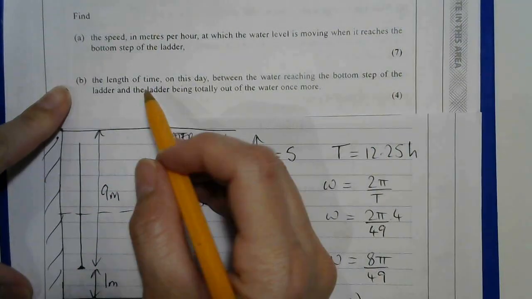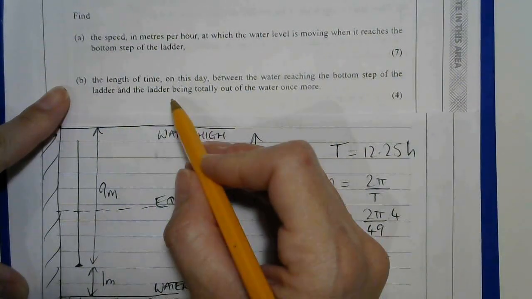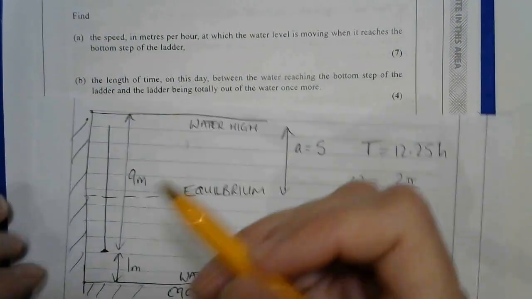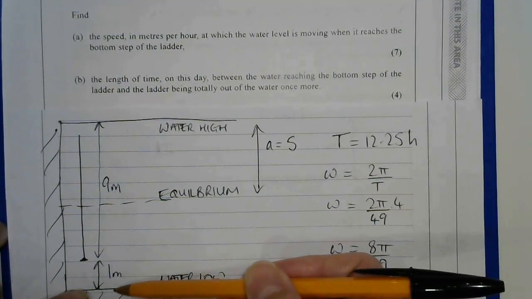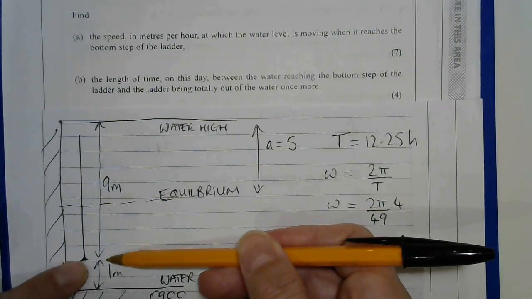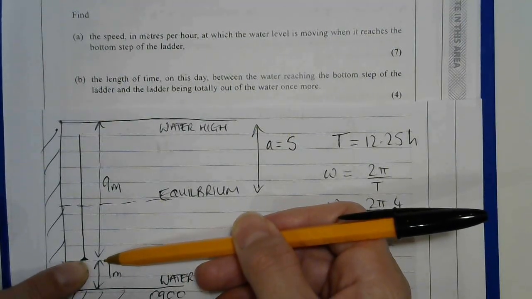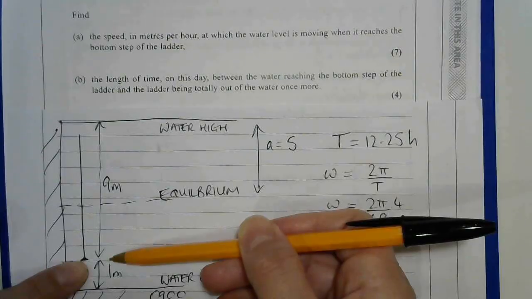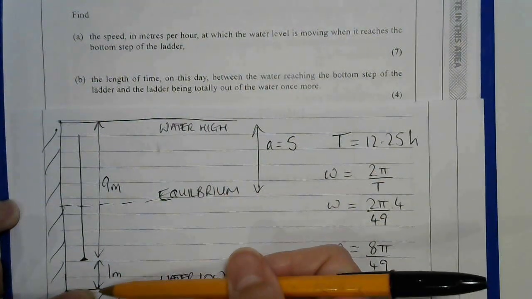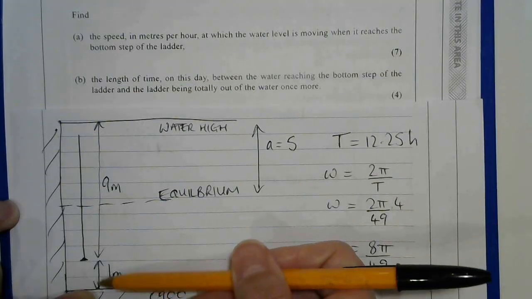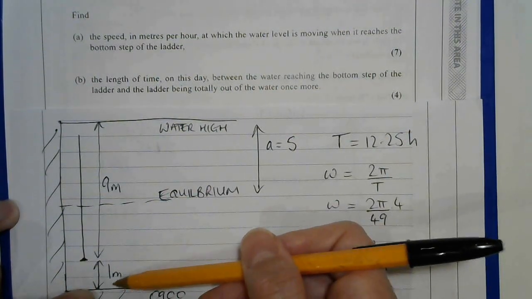Now part B. It says find the length of time on this day between the water reaching the bottom step of the ladder and the ladder being totally out of the water once more. So the time begins measured from here, and then after it's moved 1 meter, the ladder starts to become covered in the water. Then the water will go up to the highest level and then come back down here again. So basically what we want is a whole time period, but not this bit of time that it takes for it to go from this lowest level to here. Once and then twice when it comes down at the bottom again.